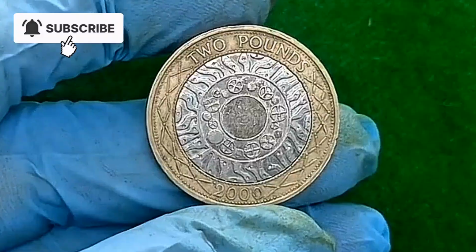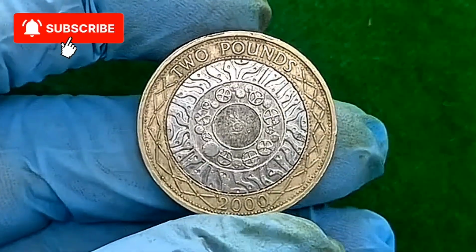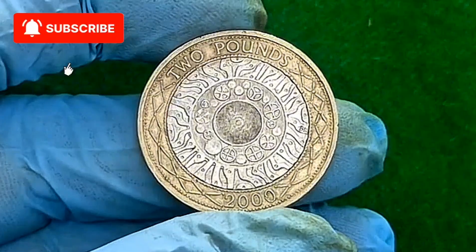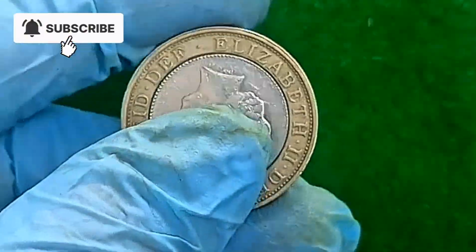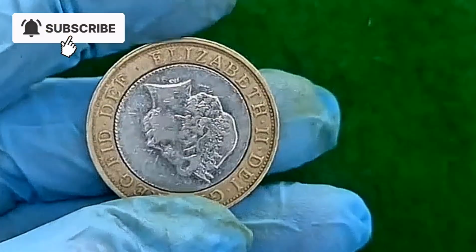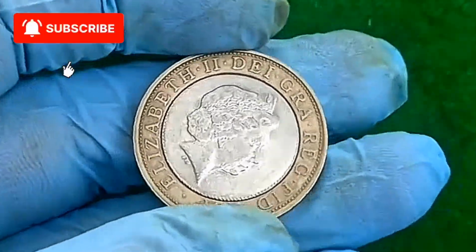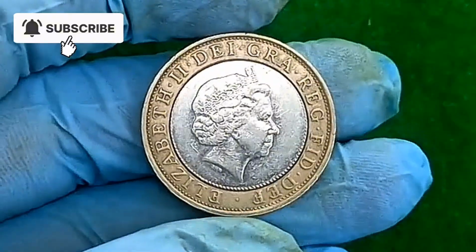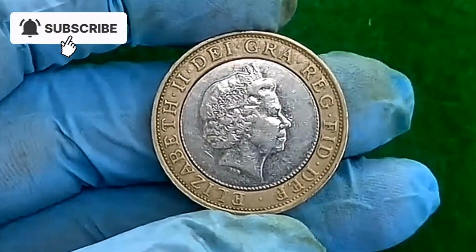Around the outer rim are the inscriptions "ELIZABETH II D G REG F D 2000", meaning Elizabeth II, by the grace of God, Queen, Defender of the Faith. This Latin phrase has been a traditional part of British coinage for centuries, signifying both the sovereign's divine right to rule and her position as the head of the Church of England.